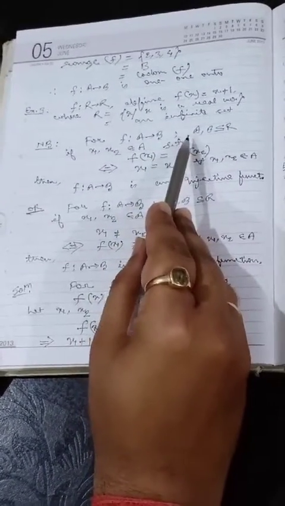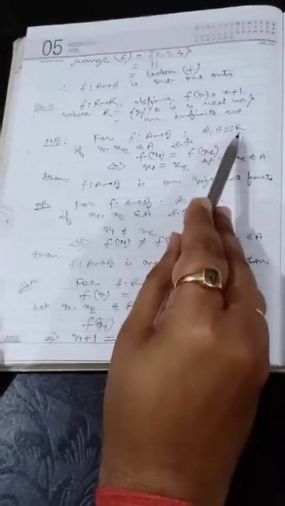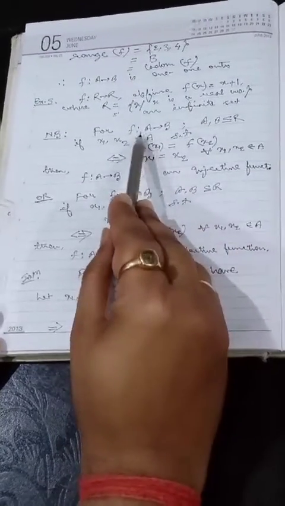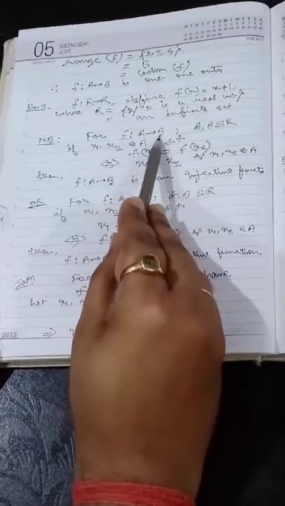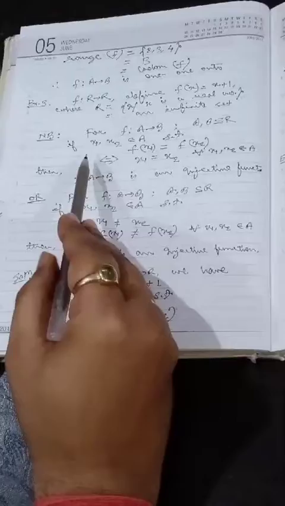So whatever domain and range we consider will always be a subset of the set of real numbers. So here we are going to consider one function f defined from A to B, where both A and B are subsets of the set R.